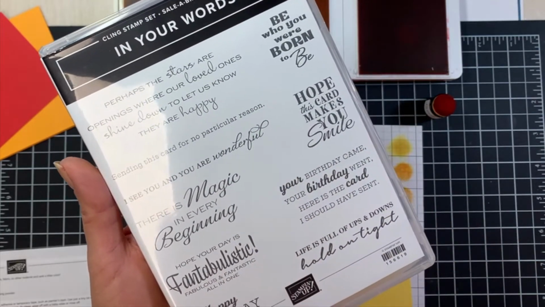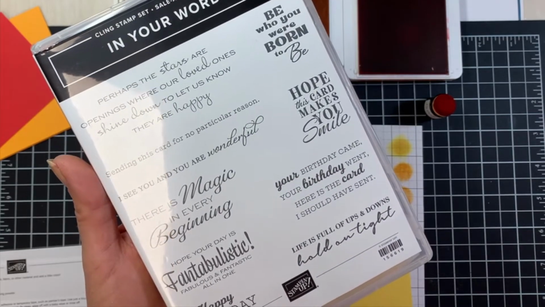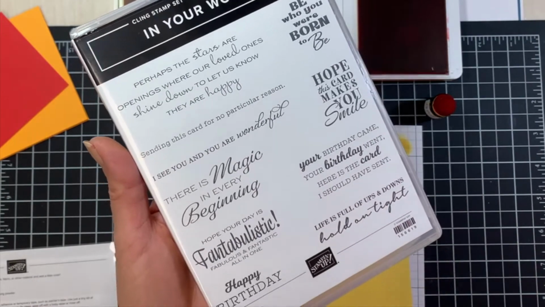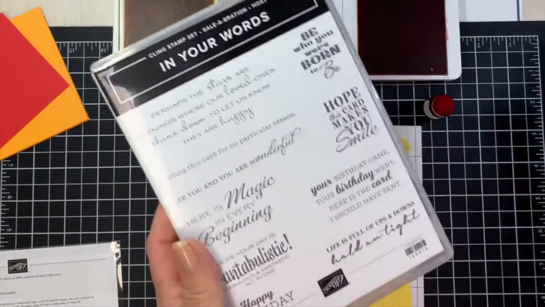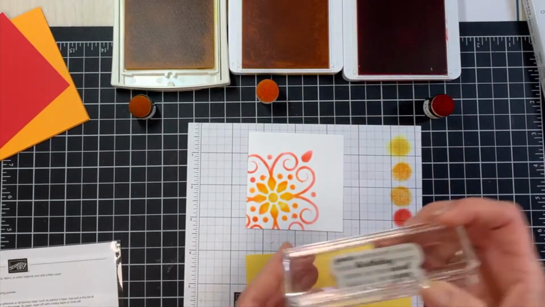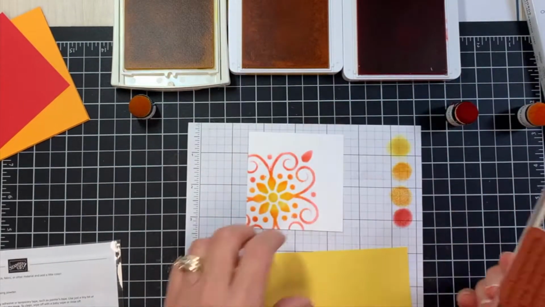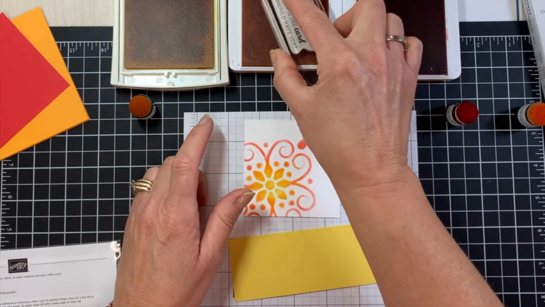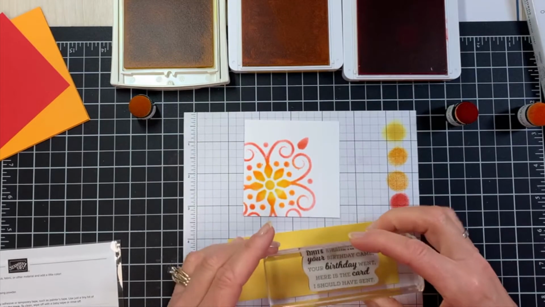Your birthday came, your birthday went. Here's the card I should have sent. That works really well for me. So there's all kinds in here that you're going to use a lot. So I've chosen today the Your Birthday Came, Your Birthday Went, because for sure I'm going to need that pretty soon. So I have Daffodil Delight here, and I'm going to take my Mango Melody and I just ink that up, and I'm going to stamp here.